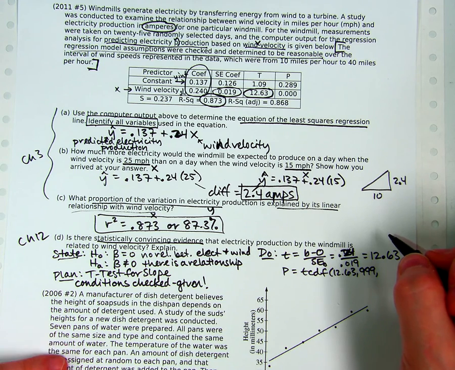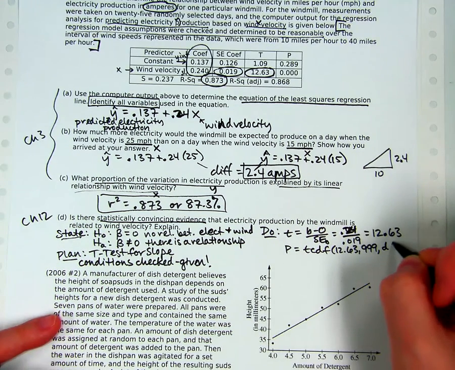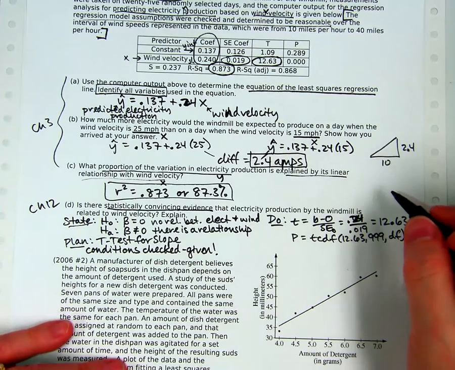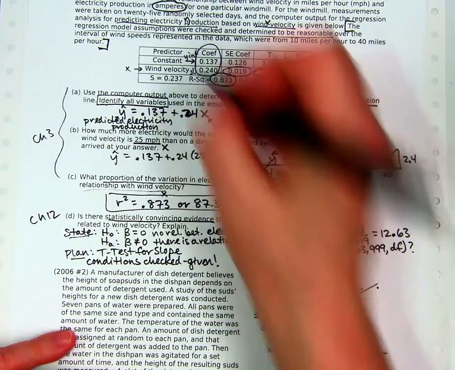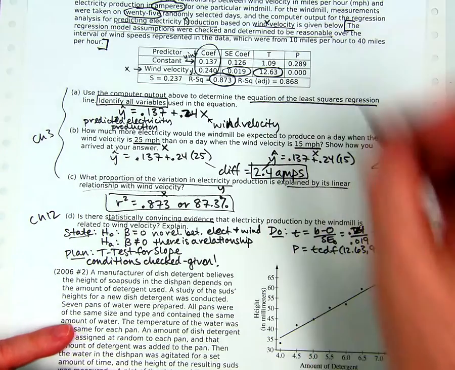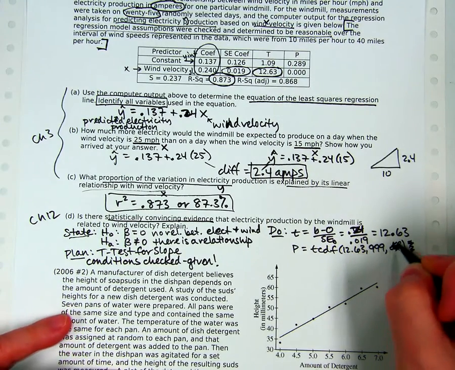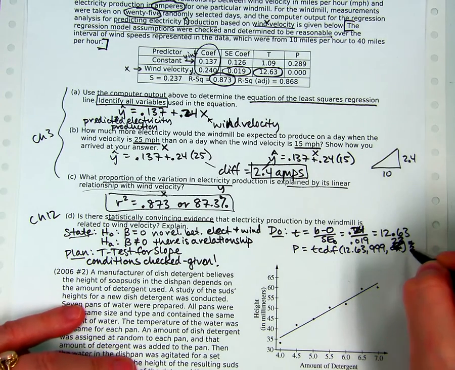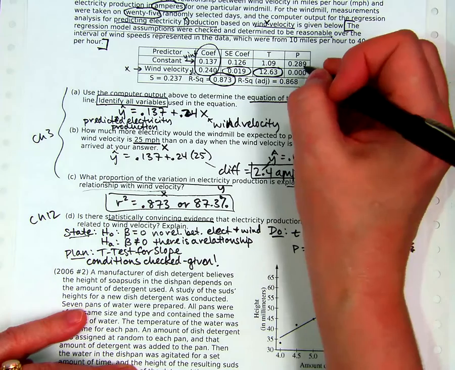That's funny. I have no idea what df is. Later I'll read the scoring guide and it'll probably say, oh wait, never mind, 25 randomly selected days. So df is 23 because it's n minus 2. Okay, so I could do this on my calculator, but I really don't need to because they gave me the p-value also.